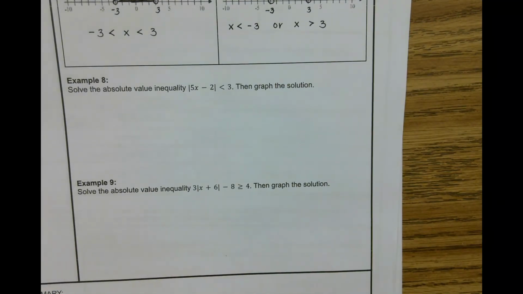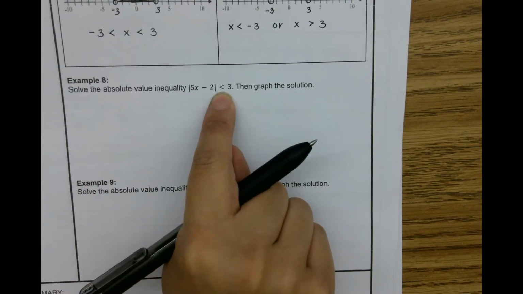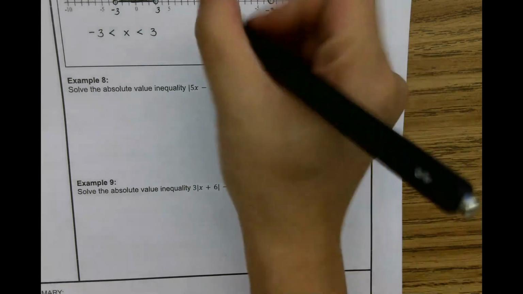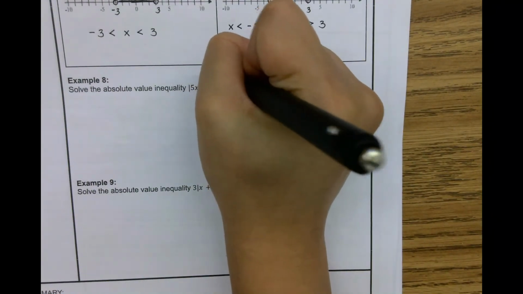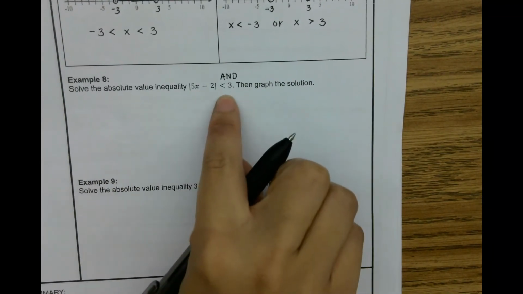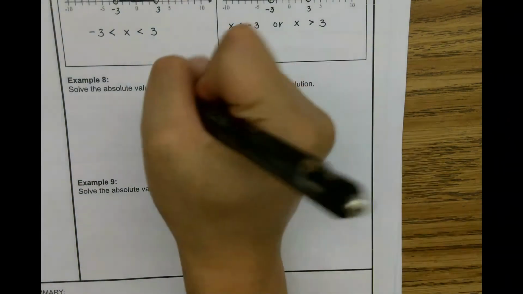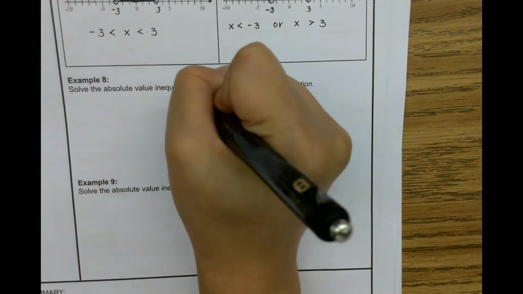Is it an and or an or? Here my absolute value is less than, so this is an and inequality. My way of remembering it: if my absolute value is less than, it sounds like and, you hold a barbell in your hand. So that's how we split it. I'm going to write how we split it.